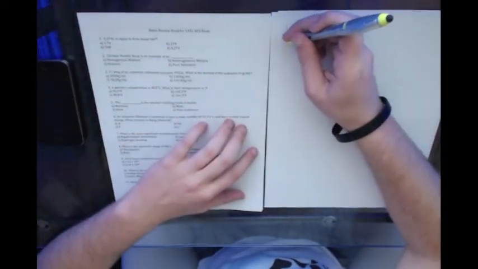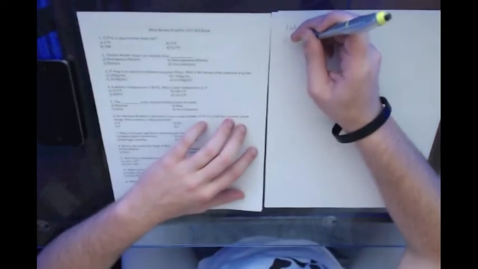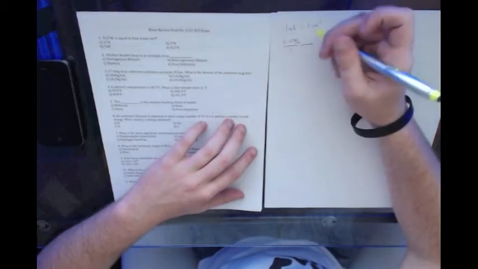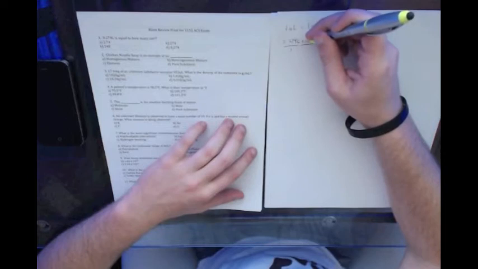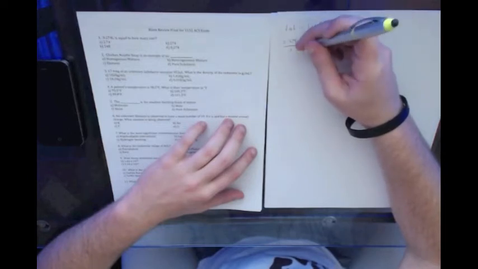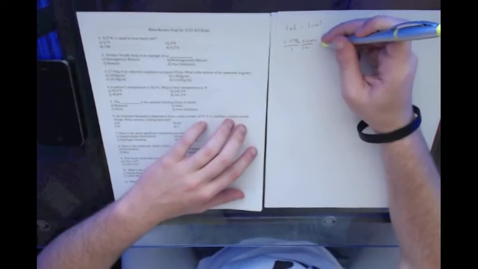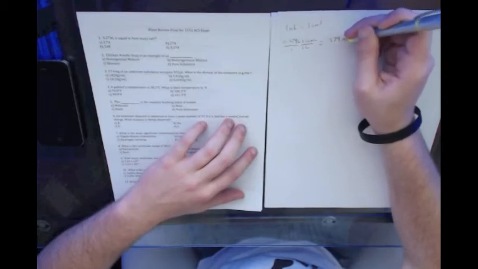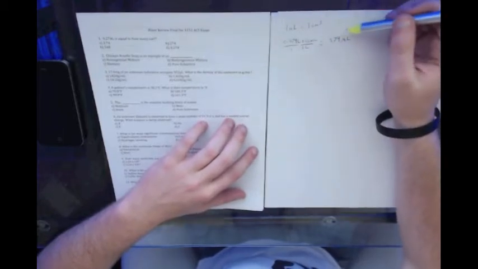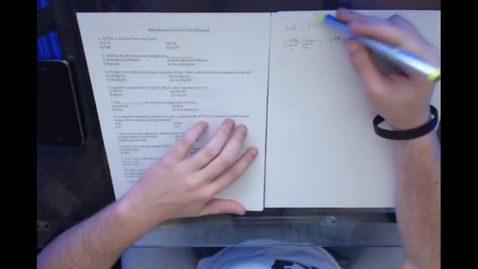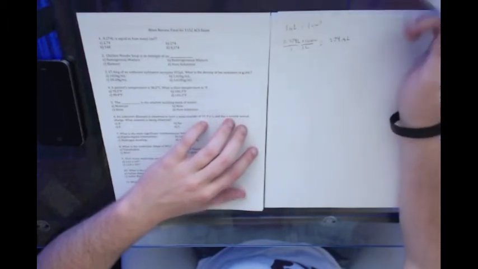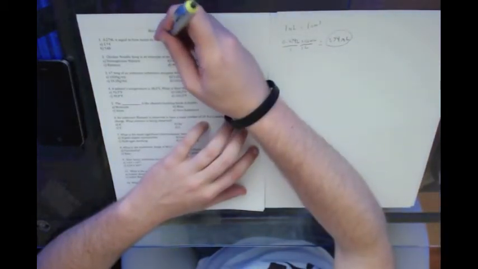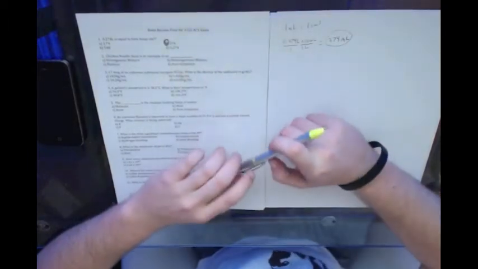So 0.274 liters over 1, and then you have 1,000 milliliters per 1 liter, which equals out to be 274 milliliters. Okay, so we have 274 milliliters, and remember centimeters cubed and milliliters are the exact same thing. So your final answer is 274 milliliters, which is answer choice B. I'll go ahead and circle that. So moving on to the next one.